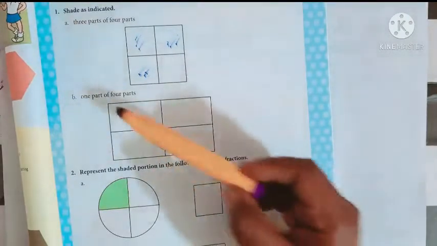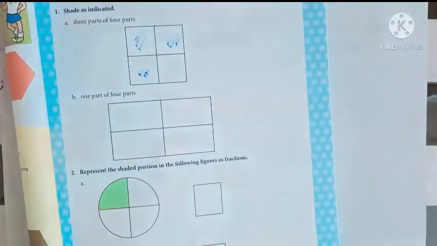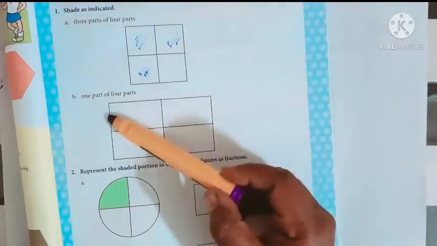Okay. Right. 1 part of 4 parts. So here 4 parts are given. And in that what you have to do is, you have to color 1 part. Okay. You can color it nicely. Okay. I know you will color very well.